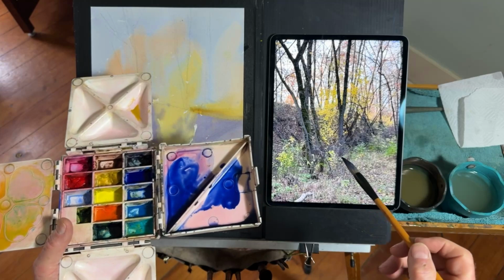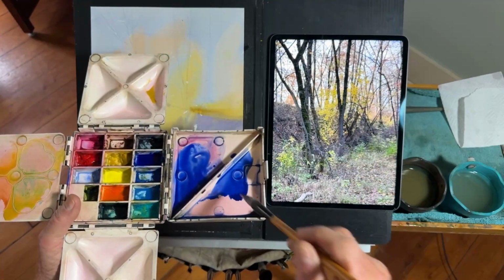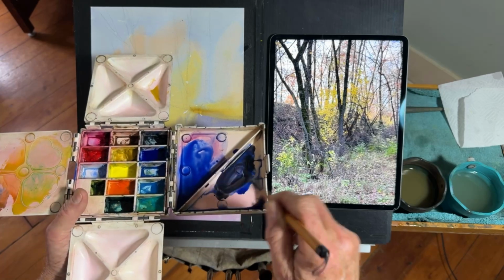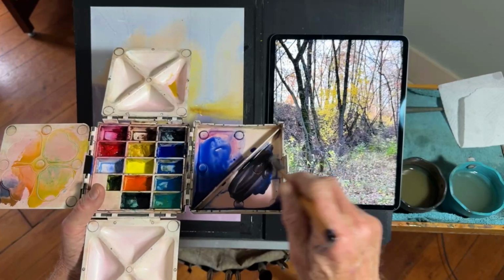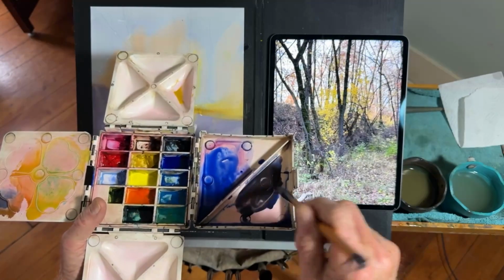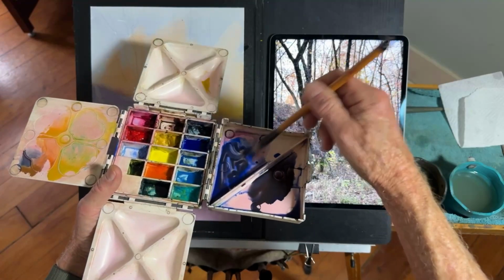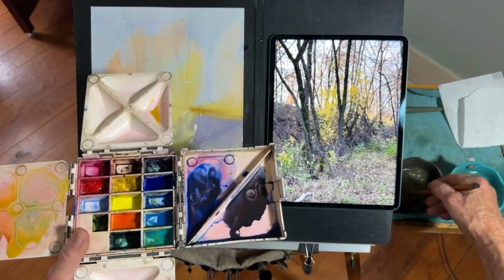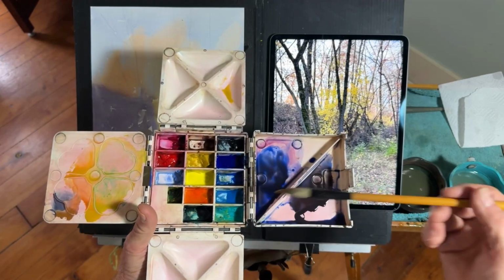One of these mixtures is going to be a little bluer, one's going to be a little browner. Putting the burnt sienna into this one. This will be a higher concentration of the burnt sienna. This one will be a higher concentration of the blue. And we may even modify that as we go down. There's some other blues in here as well.